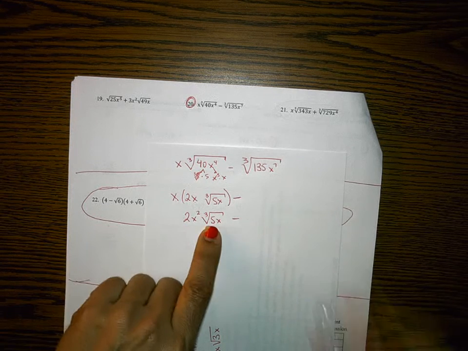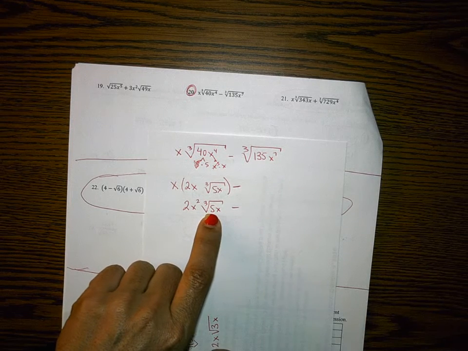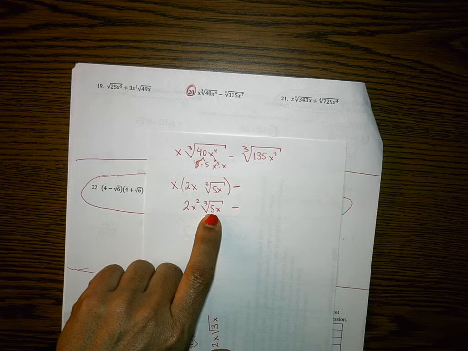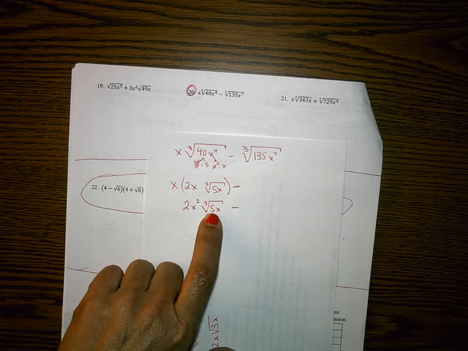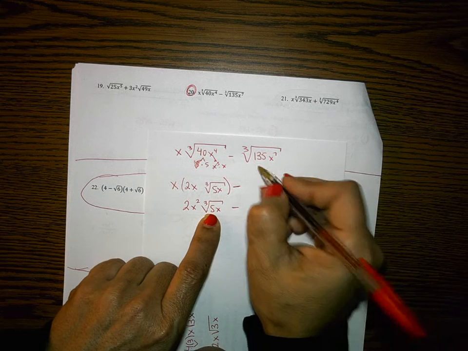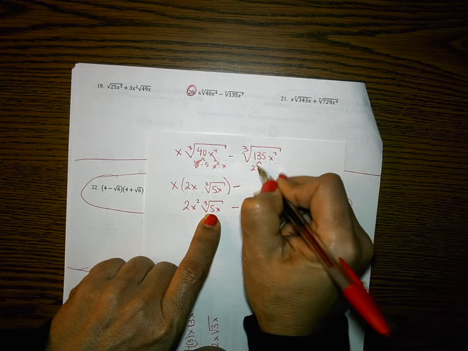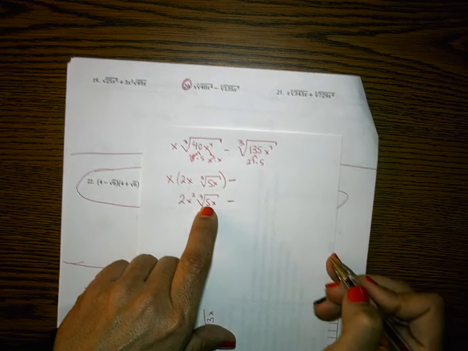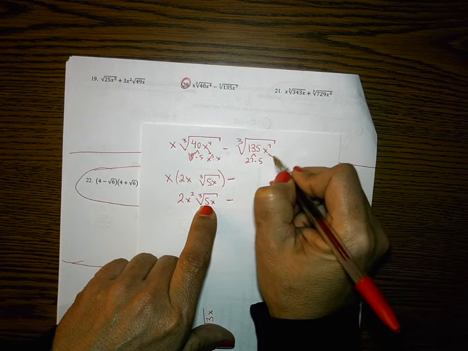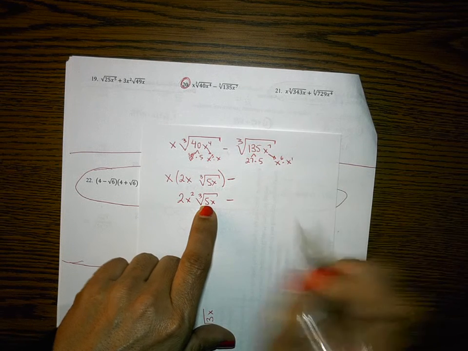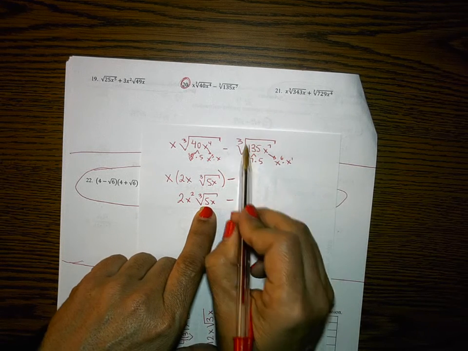Now, it would be nice if we could turn a 5x out of here. 135 I know is divisible by 5. So if you grab your calculator and you do 135 divided by 5, you get 27. So that's nice. 27 times 5, because I see this 5 right here. And the x to the 7th power is x to the 6th times x to the 1st, because I know the 6 can be divisible by 3.